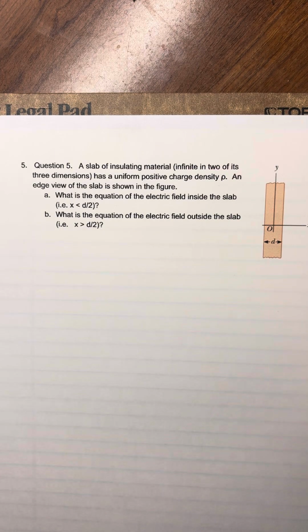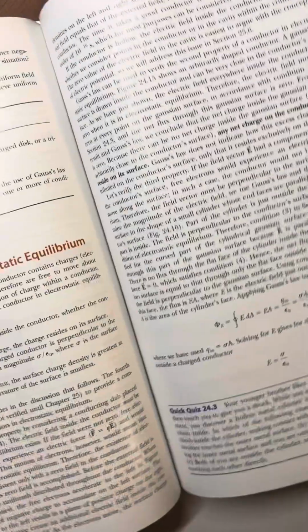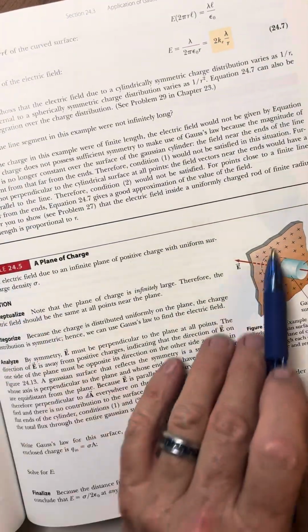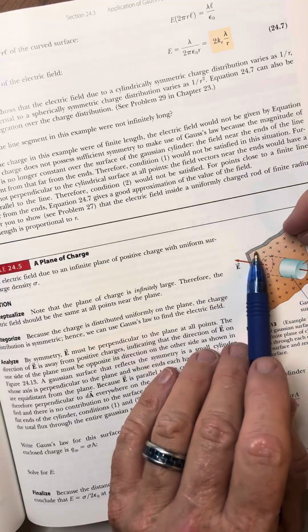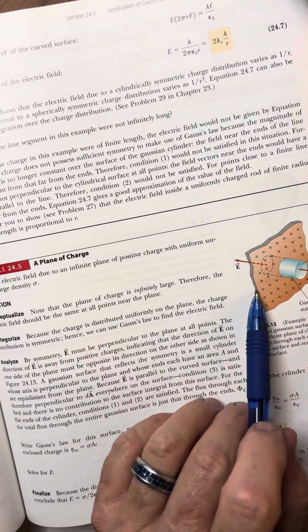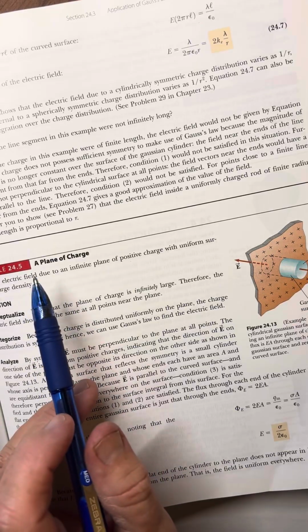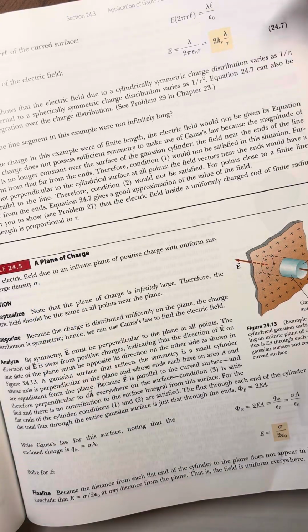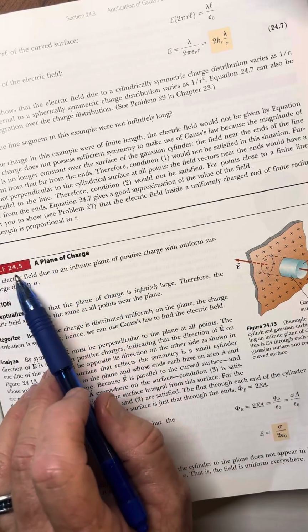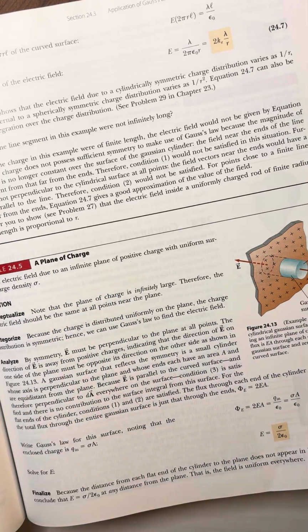In fact, why don't I go back in the book and just say, why don't we repeat kind of what the author did here when they had a sheet. Now, their sheet didn't have any thickness to it, so it was always outside. So maybe that's the way to do first. That's actually part B. In this case, part B is easier because it's outside. And then let's just copy this. This is example number 5.